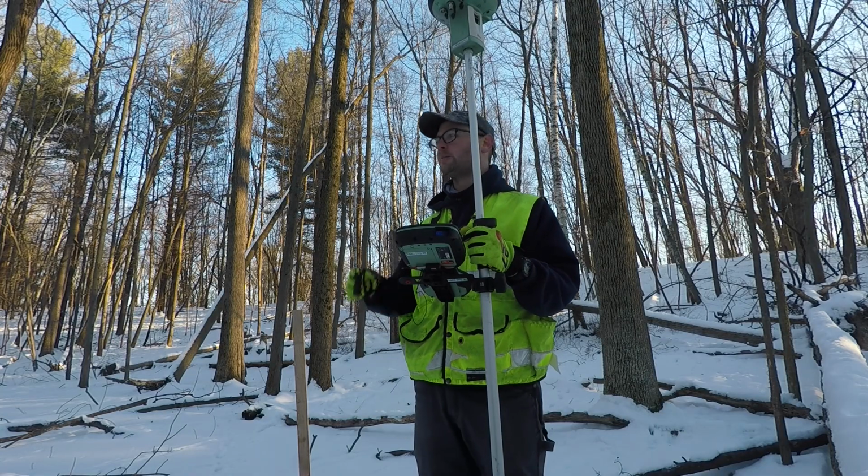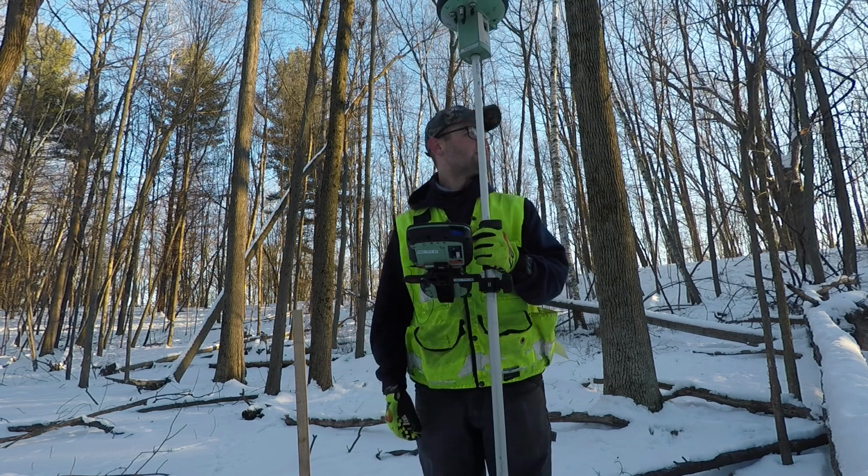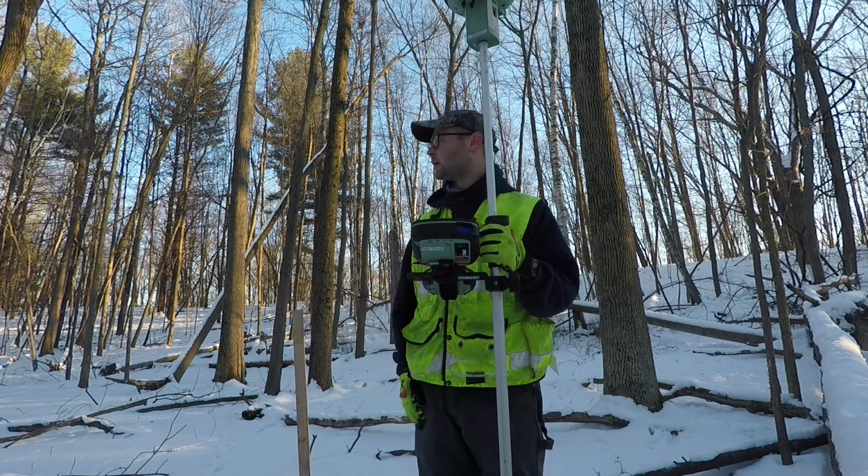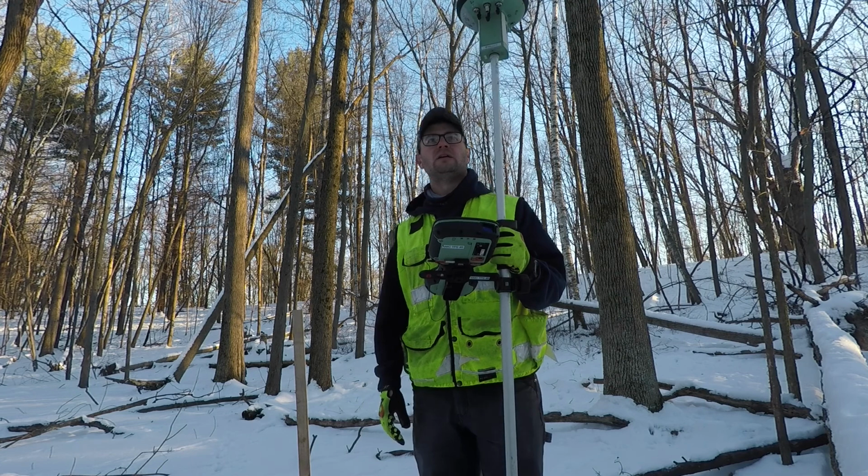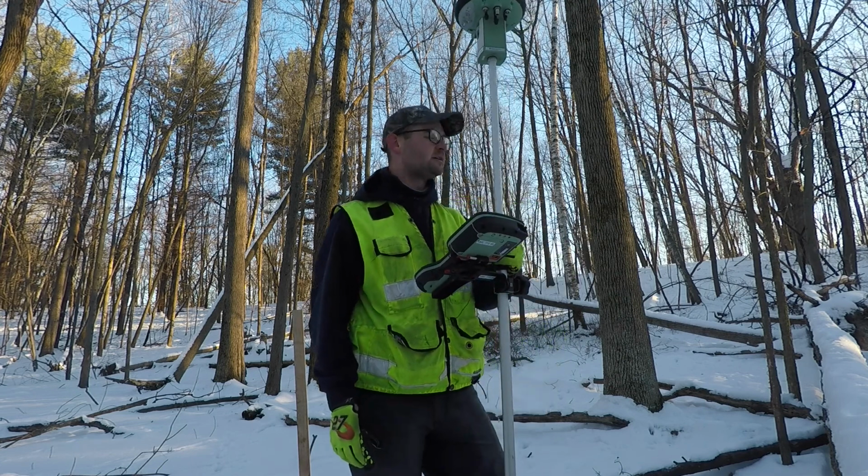Man, what a cool property. This big old woods with hardly any underbrush. And it's a nice quiet winter day. Man, this is just awesome.